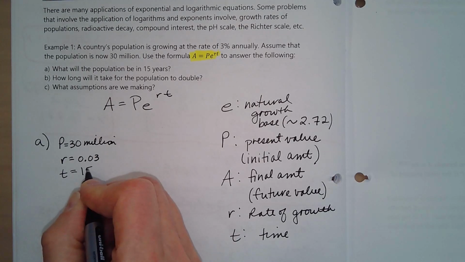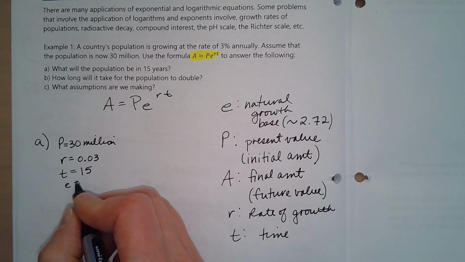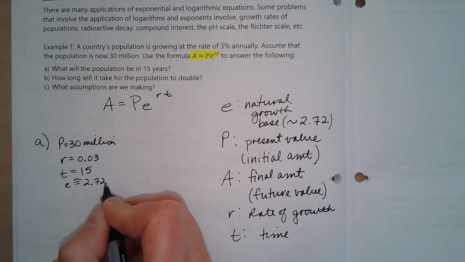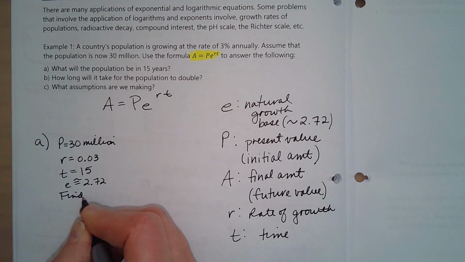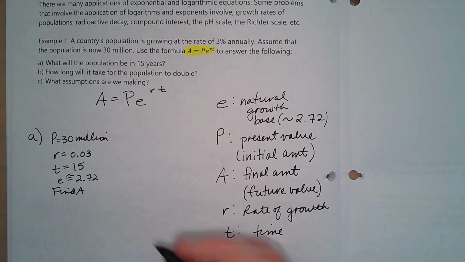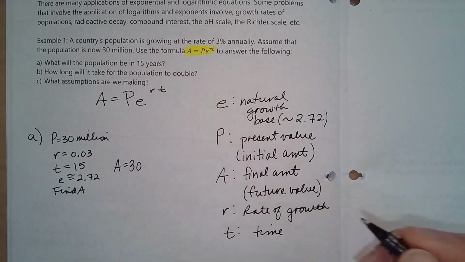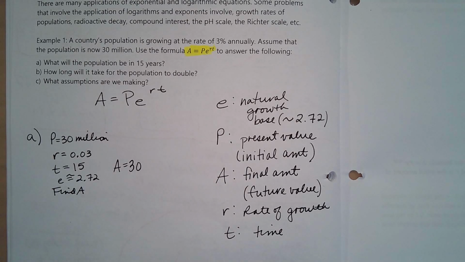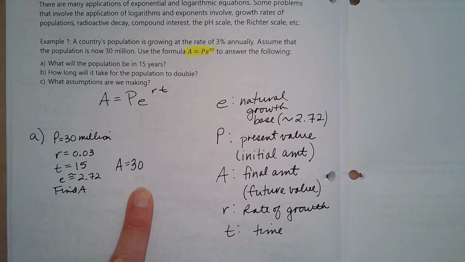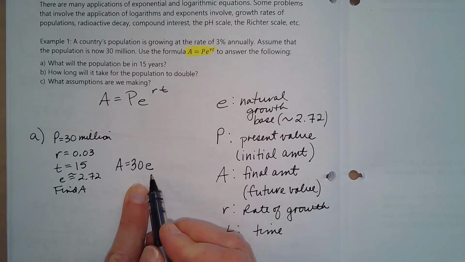Now, we have two exponents, right? I don't know how your calculator works. Some of them are easier than others. I would suggest when you have two exponents to use brackets. If you ever had this as an exam question, you would definitely have this on the calculator section, right? So 30 times E to the exponent 0.03 times 15.